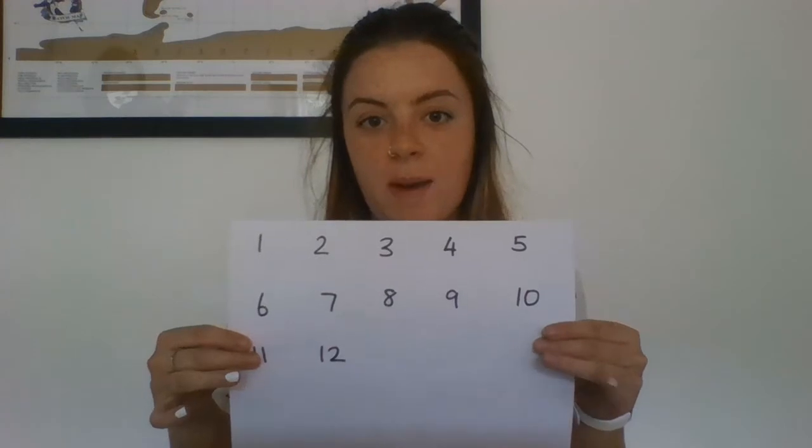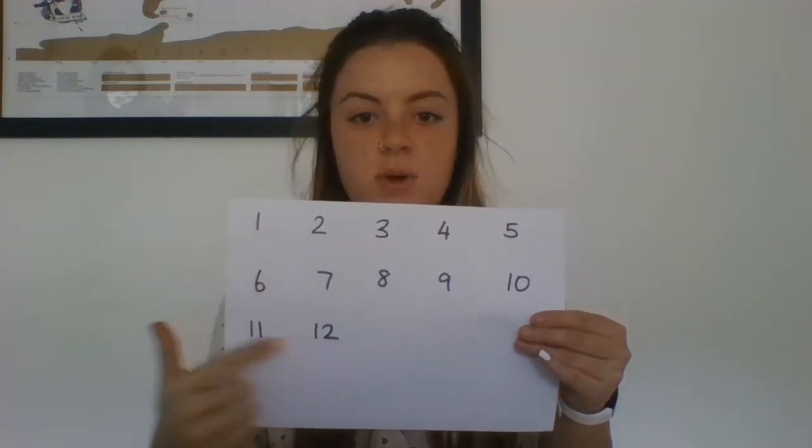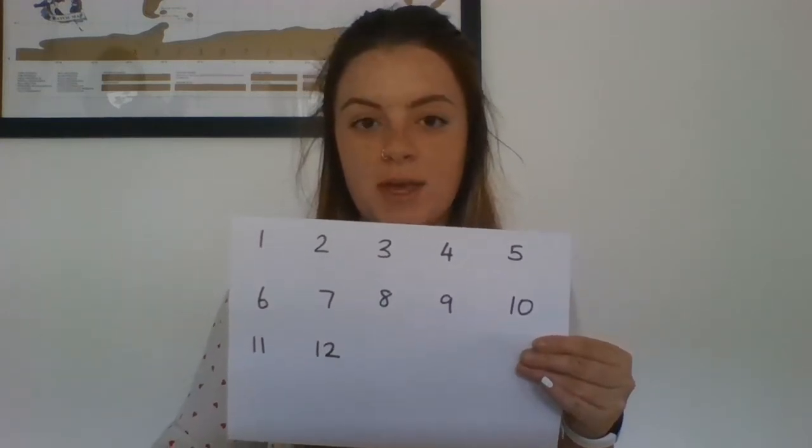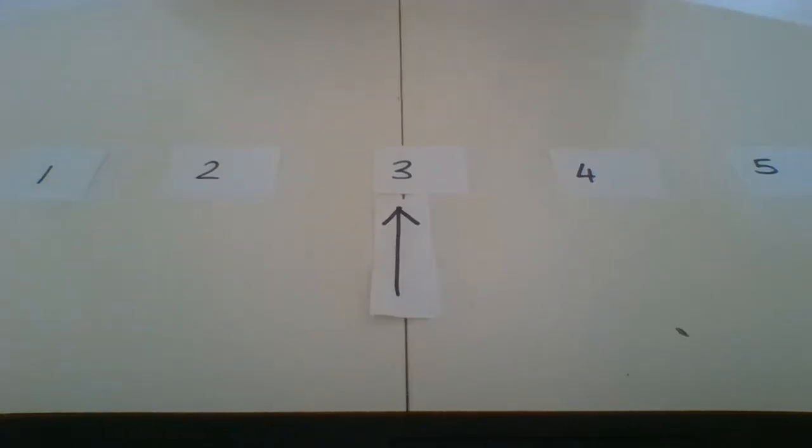So first thing I need you to do is, with a scrap piece of paper, I've done mine already and I'm about to cut them up now. I've just done numbers 1 to 12 and I'm going to cut them up and I will show you what we're going to do next with them. So now you have your number cards from 1 to 12. Sadly, I can't fit any more in my camera view, so this is all we're going to work with just for now. So you can lay them out from 1 to 12 all across your table at home or on the floor, wherever you are.